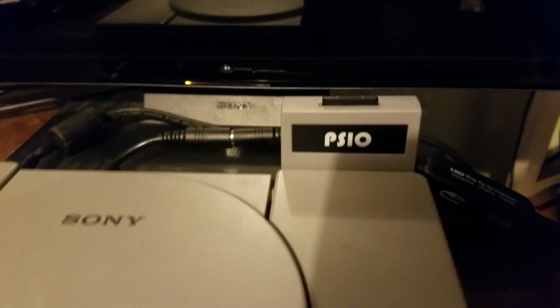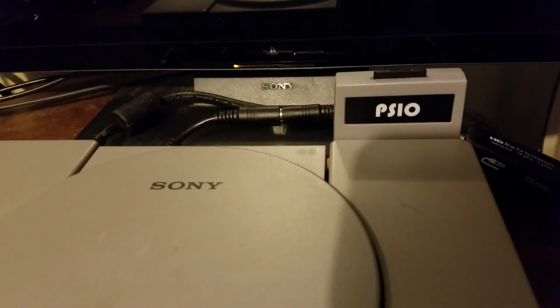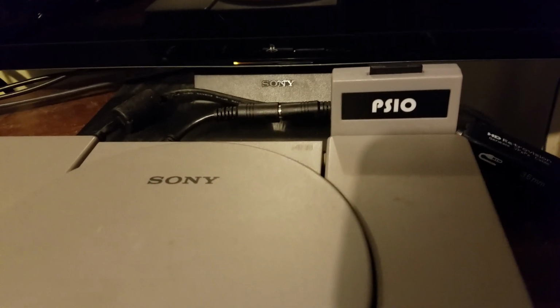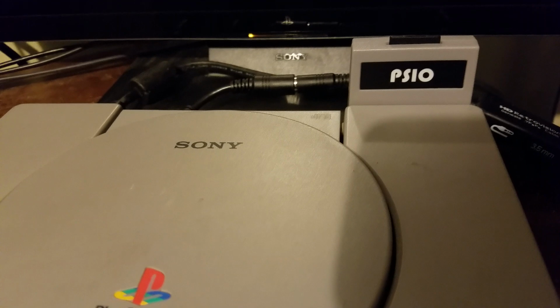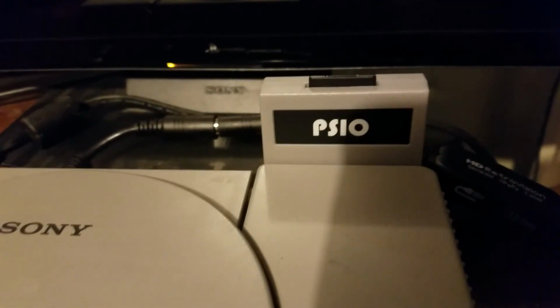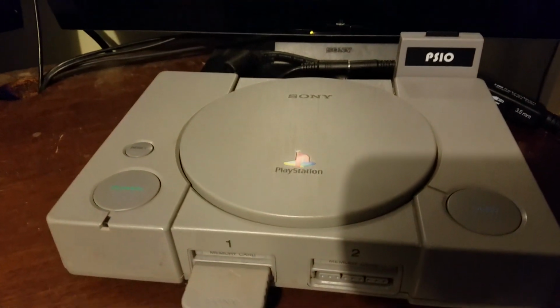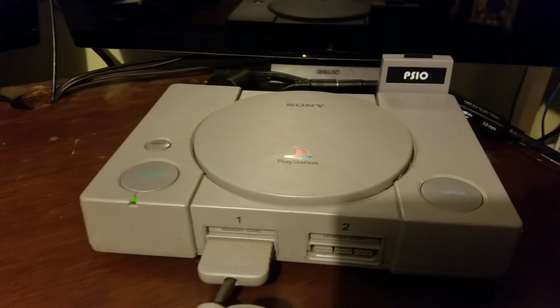With this Psio device, there is a circuit board or mod chip, a part of the device that's soldered into a few points on the motherboard, which enables this Psio device to load. All you do, once everything is installed, is just power on the system.